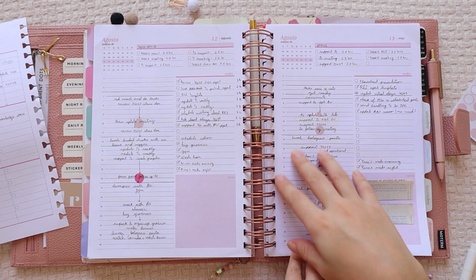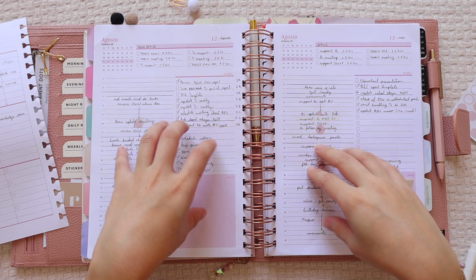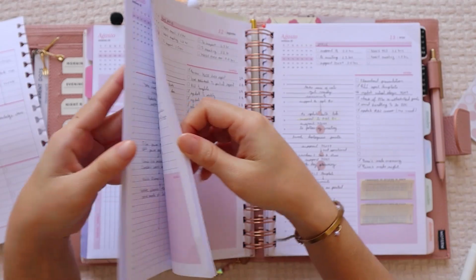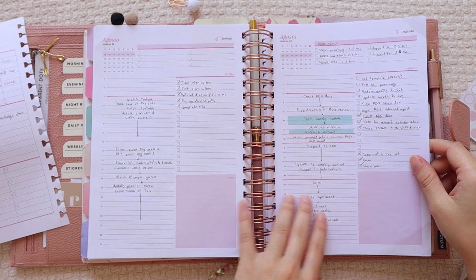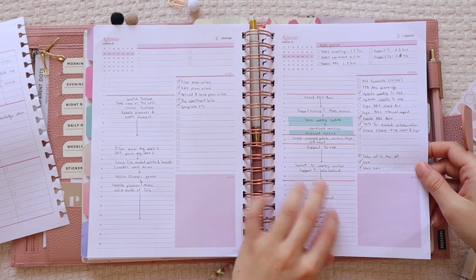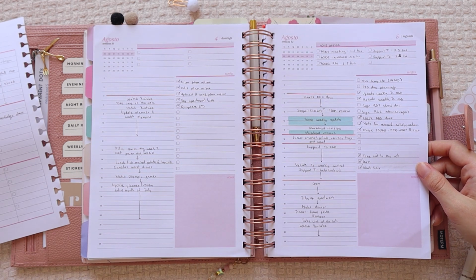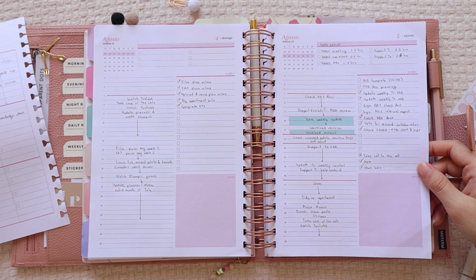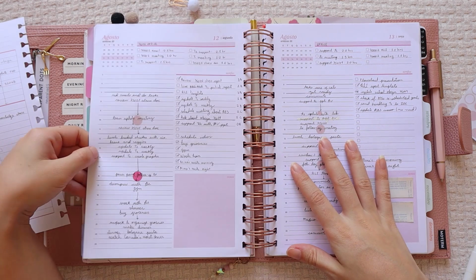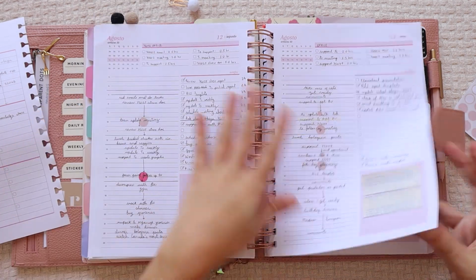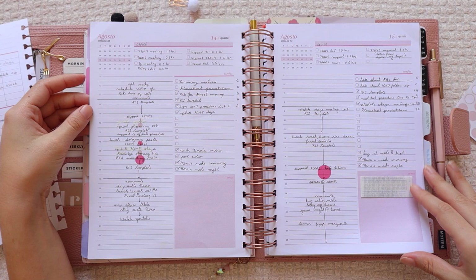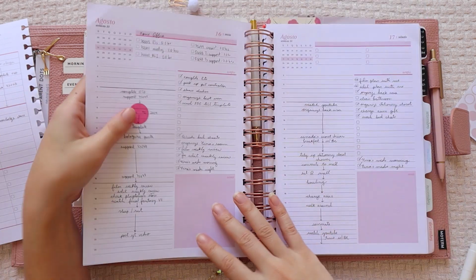And as you can see as well, I changed my letter type, because before what I used to do was to just write in this letter here that is like computer letter. I don't know how to describe it, but I tried doing cursive this week and I actually like how it turned out. So I think this week I'm also going to do cursive.